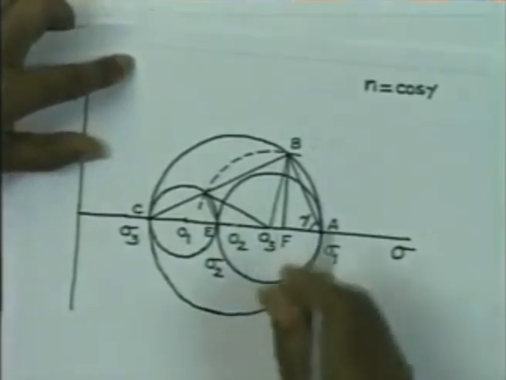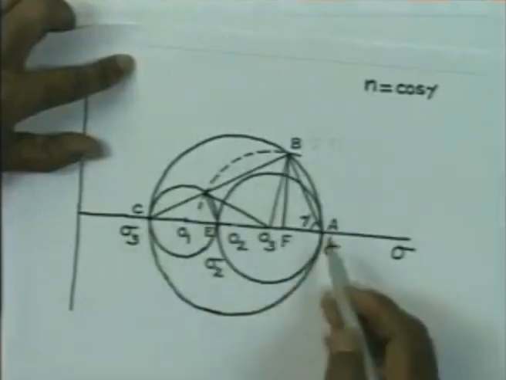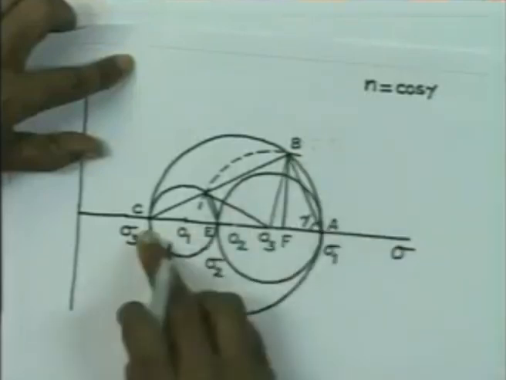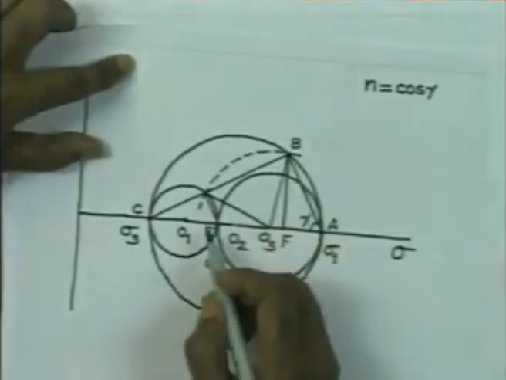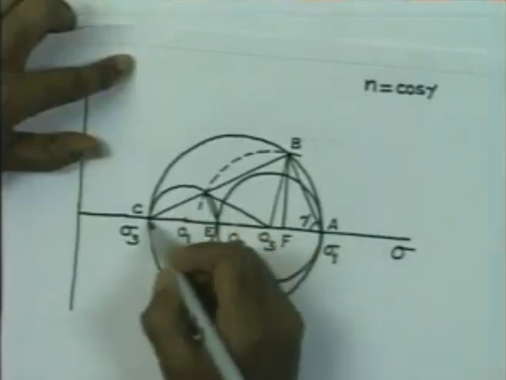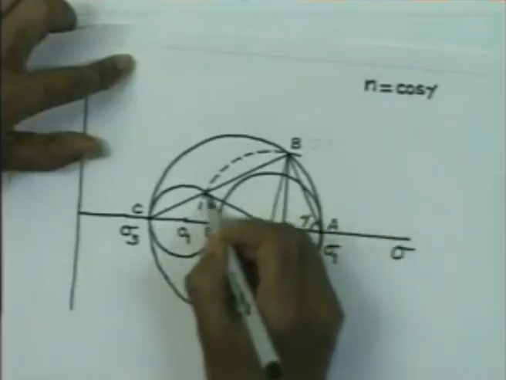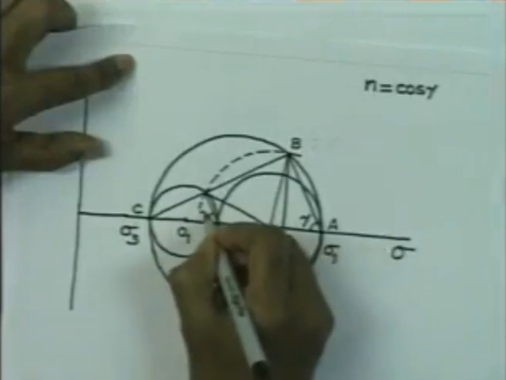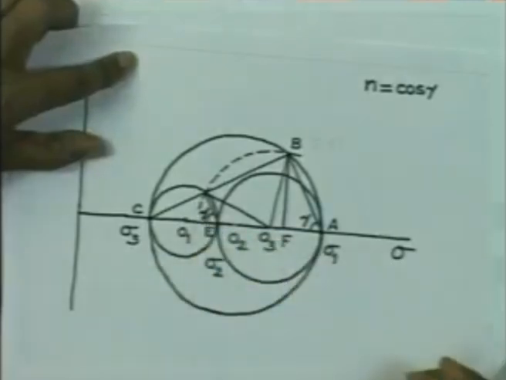Now since CBA is a semicircle, and B is on this circumference and AC is the diameter, this angle is 90 degrees. Similarly, you find that E to this point is going to be normal to this straight line because this is the diameter. So this straight line and this straight line are parallel, and therefore this is also going to make an angle of gamma with the normal stress axis. So this is also gamma.